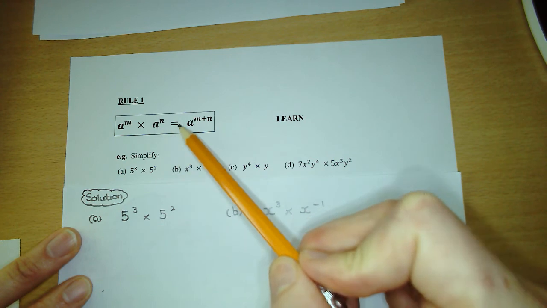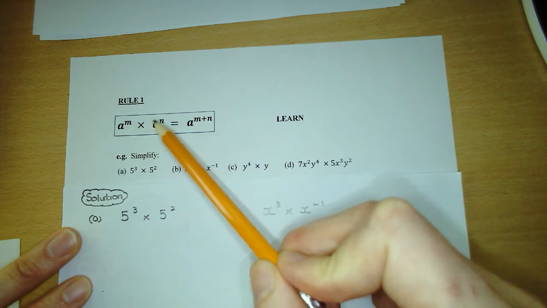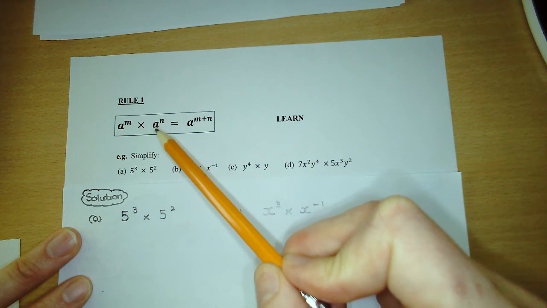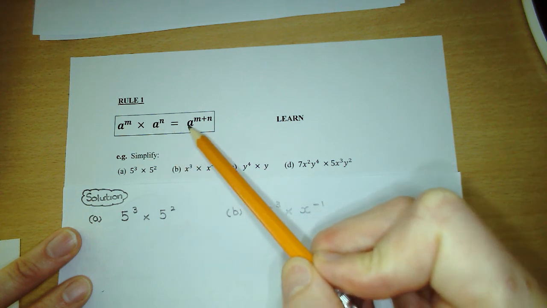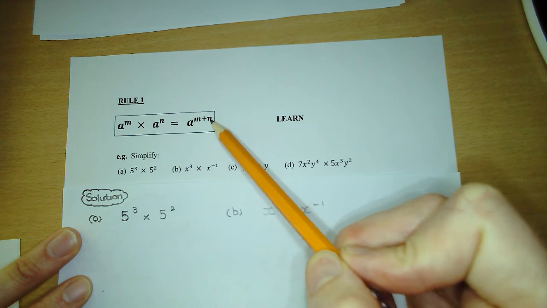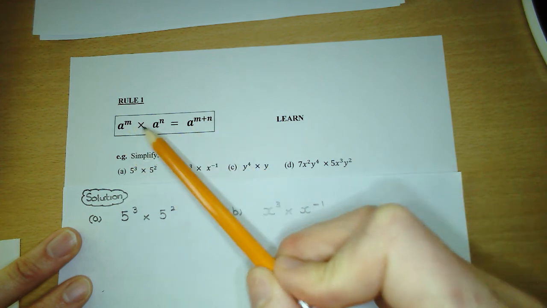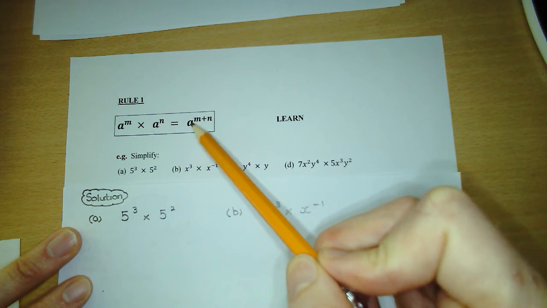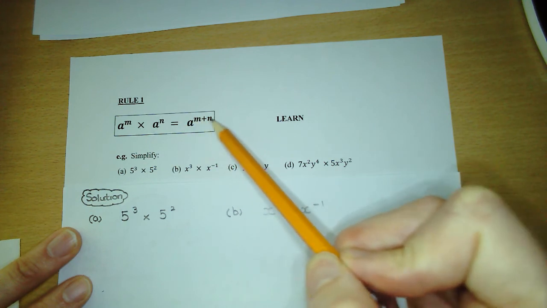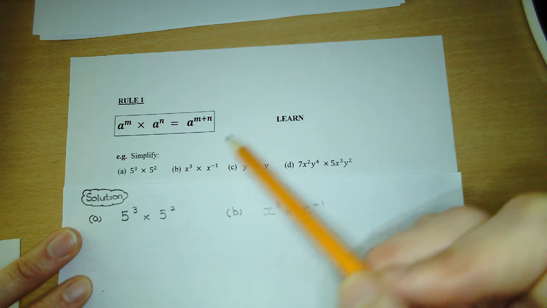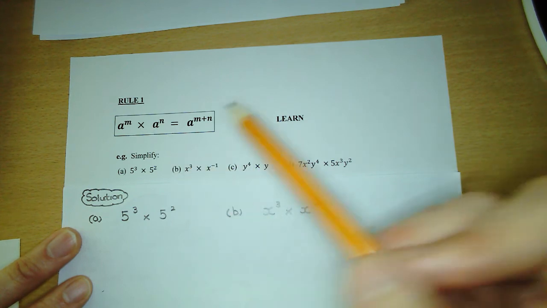And what that means is you add their powers. So a to the power of m multiplied by a to the power of n just gives you a to the power of m plus n. So in summary, multiply two indices with the same base. That will give you a single indice and you have to add the powers. Okay, so must learn that. We're now going to apply that.